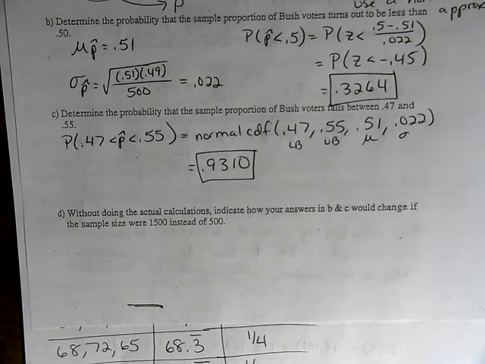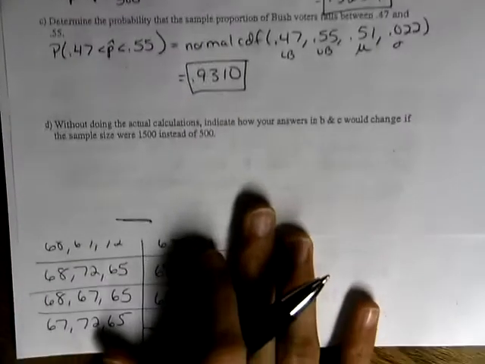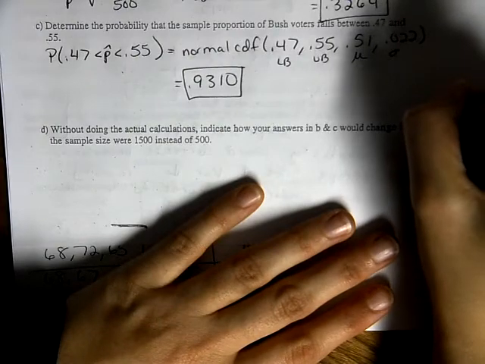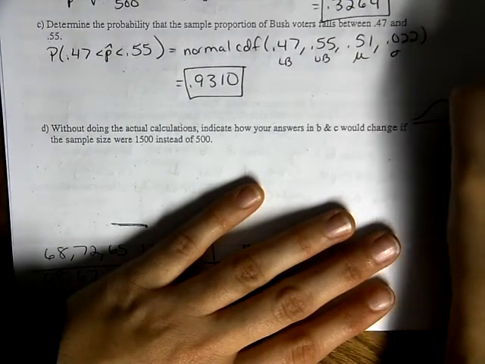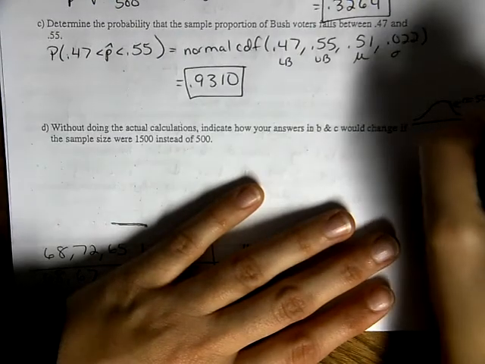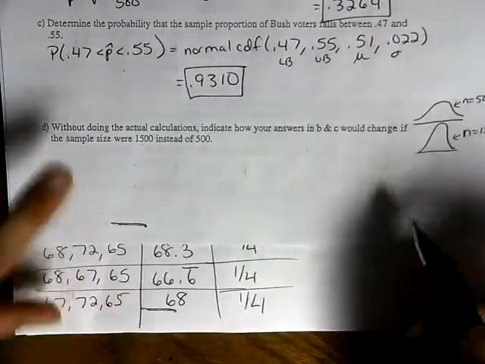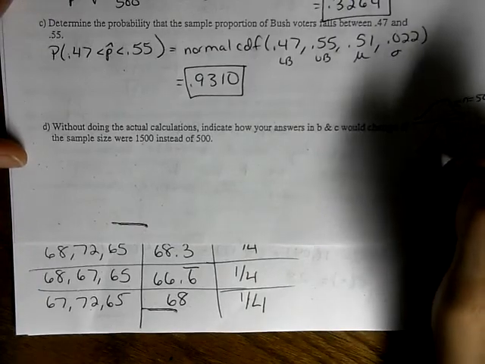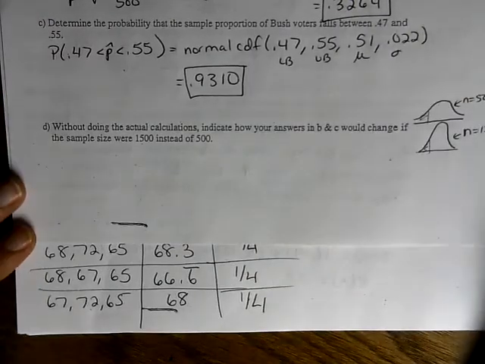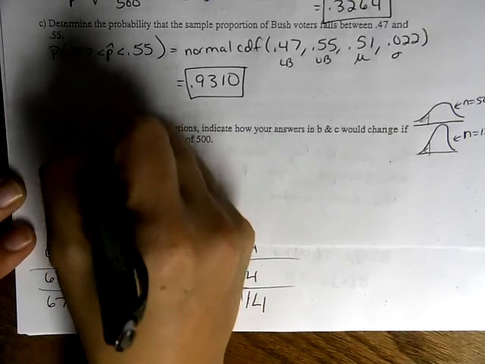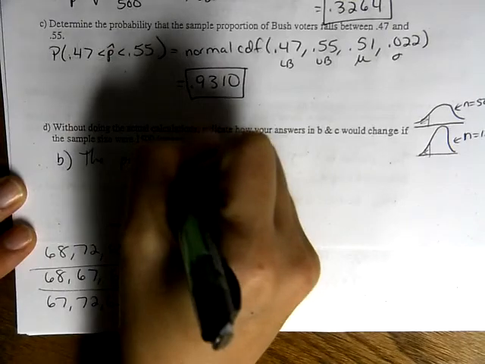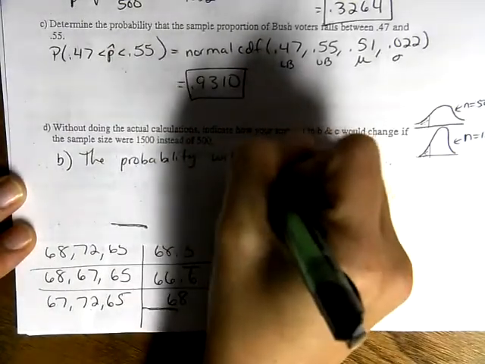Without doing the actual calculations, indicate how your answer from B and C would change if the sample size were 1,500 instead of 500. So again, this is kind of reiterating what we did for both of these. So let's draw ourselves a little picture. 500 is going to be more spread out. 1,500 is going to be less spread out. So for part B, we're looking at a less than, right? So we're going less than. So for B, the probability will decrease.